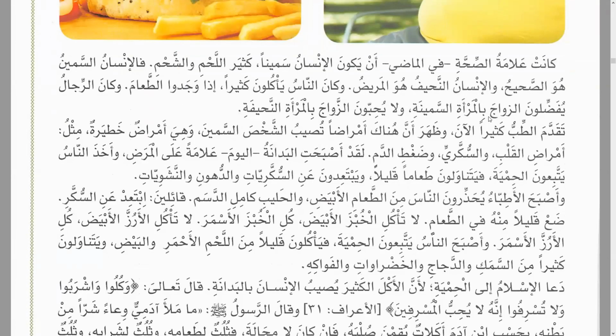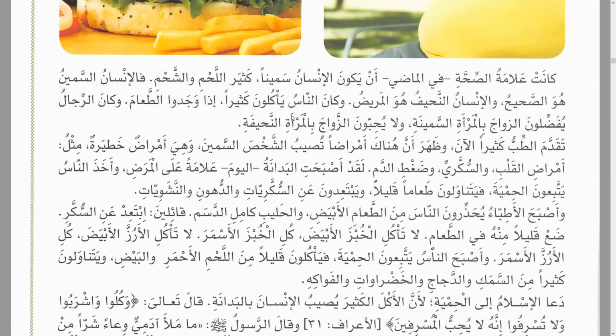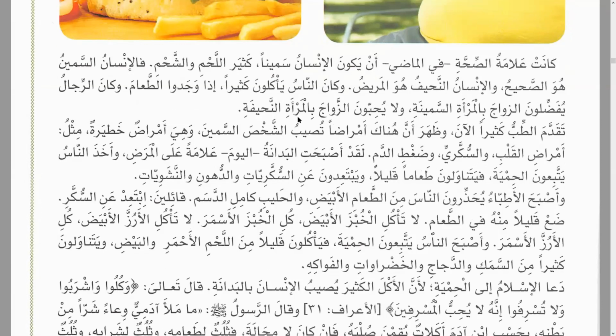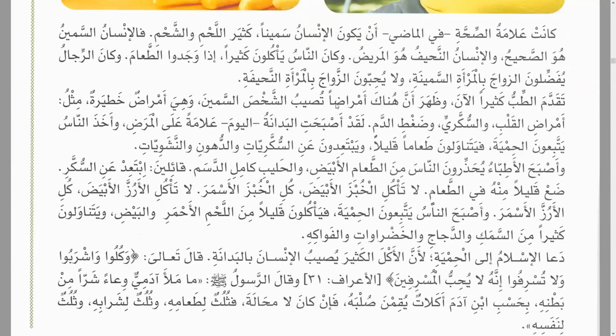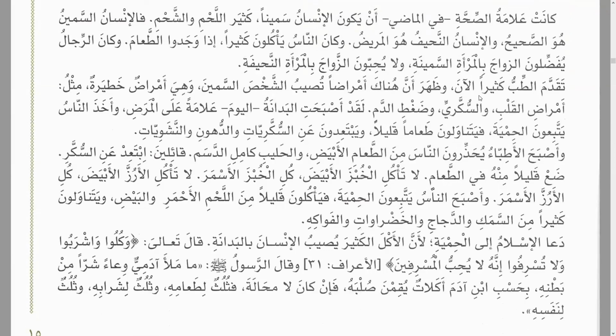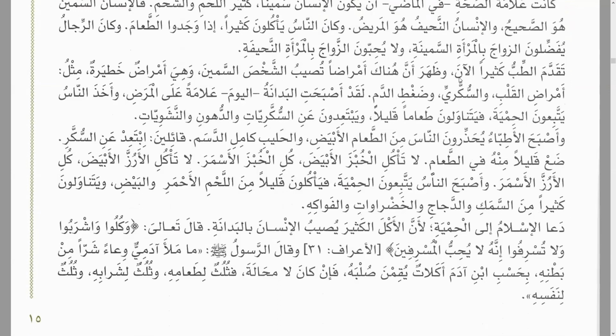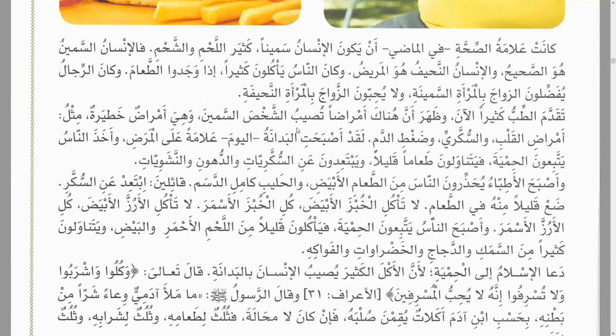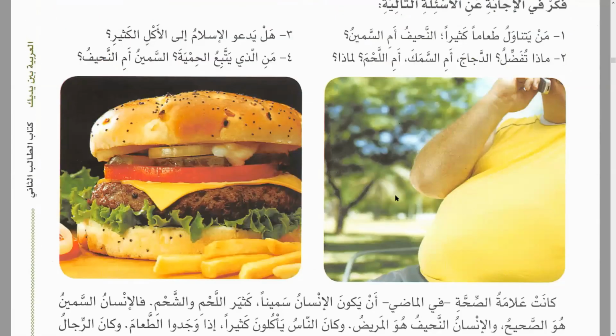وَكَانَ الرِّجَالُ يُفَضِّلُونَ الزِّوَاجَ بِالْمَرْأَةِ السَّمِينَ. And the men used to prefer marrying fat women, right? وَلَا يُحِبُّونَ الزِّوَاجَ بِالْمَرْأَةِ النَّحِيفَةِ. They didn't like marrying thin ladies. Nowadays it's become the opposite because we have so much food now. تقدم الطب كثيرا الآن. Medicine has advanced a lot. So وظهر أن هناك أمراض تصيب الشخص السمين. Fat people get a lot of diseases. So this is how it is, and this is how the dialogue is, inshallah. Speaking about fat stuff and not eating.